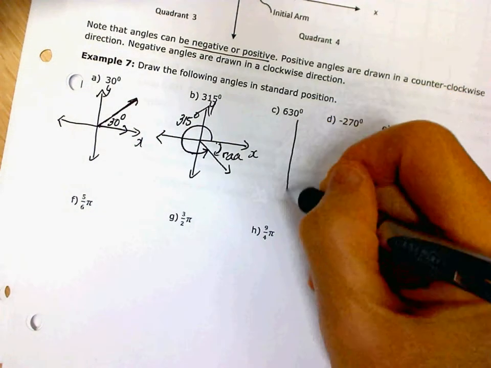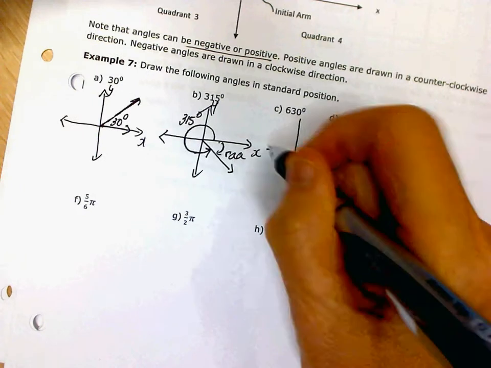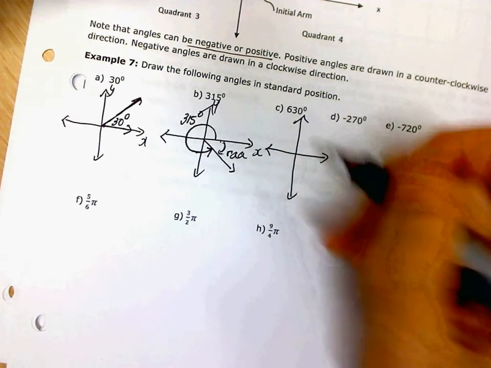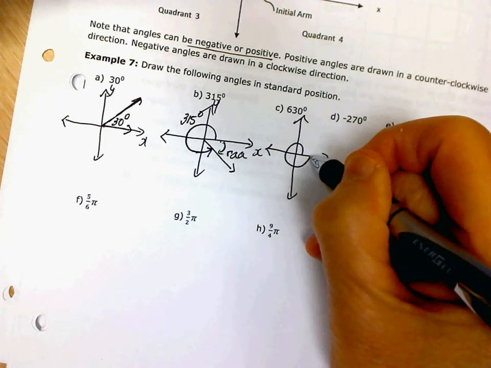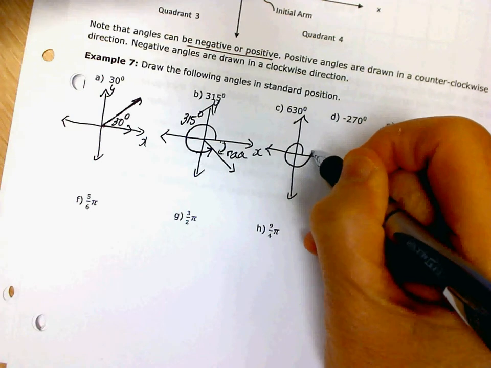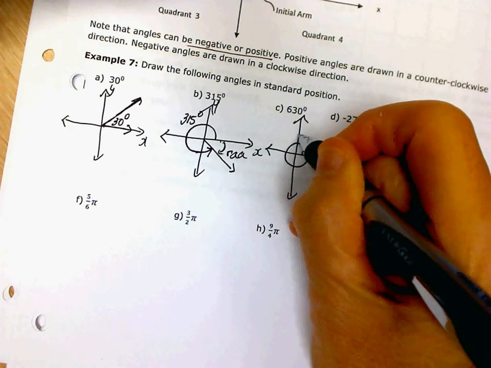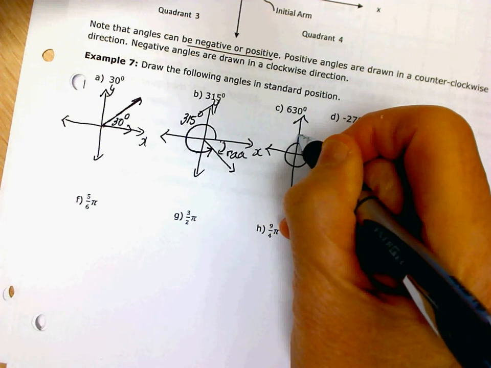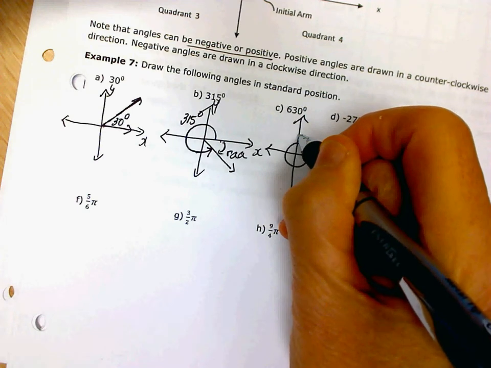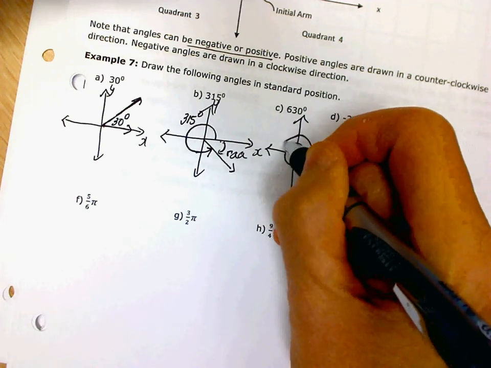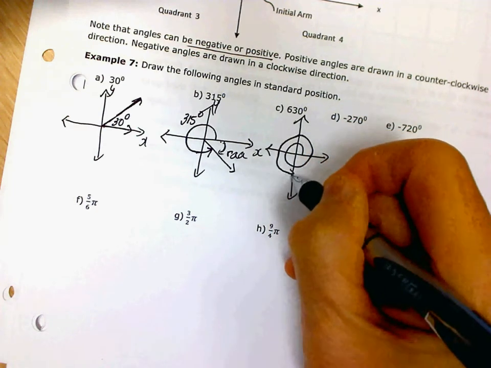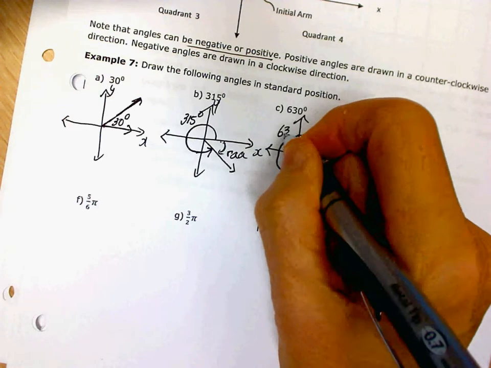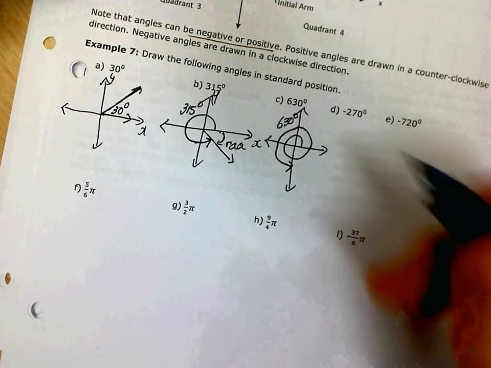Let's do 630. Well, this is 360 degrees, not quite there yet. 360 plus 90 will get us to 450, plus 90 will get us to 540, plus 90 will get us to 630. Okay?